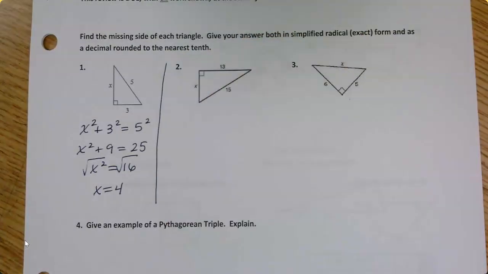Okay, so let's go on to the next one here. That's not the most vertical line I've ever drawn, but we will use it and move on.